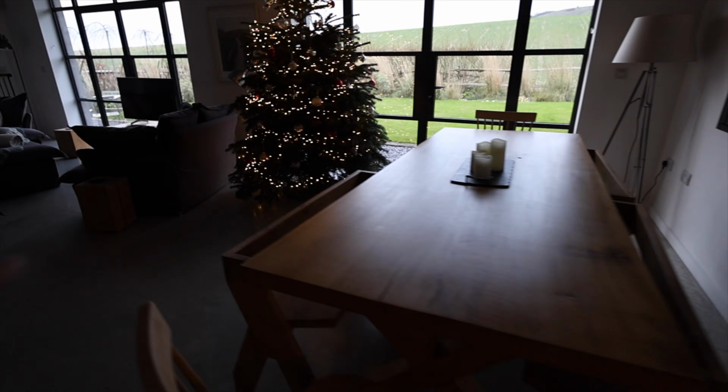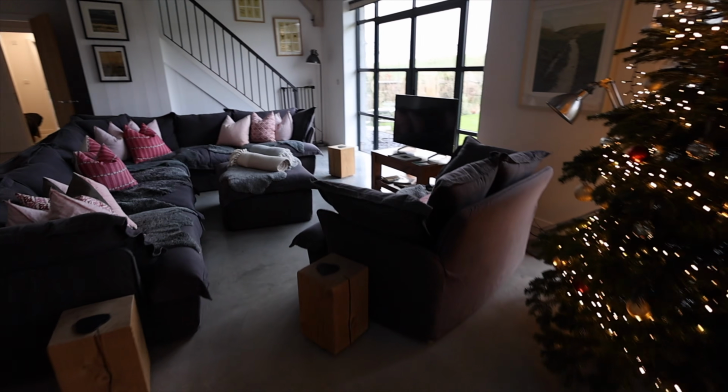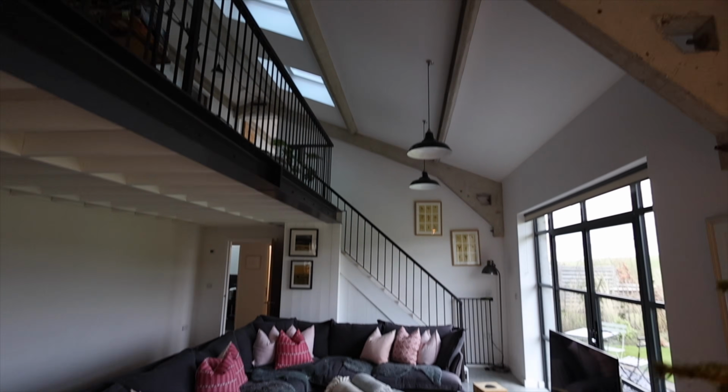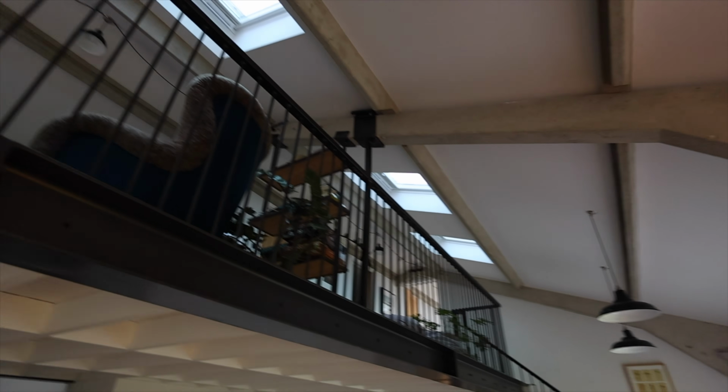dining table, and then this is a mezzanine space. So you can see all the way up there. Every single time I've been to this property, I've spent the majority of my time in this room. You can see it's got a lot going for it, double height space, kitchen, living, dining. There's a lot here to make content with.